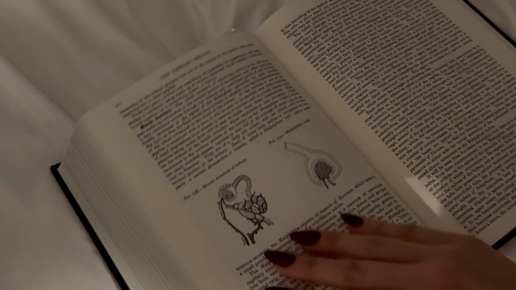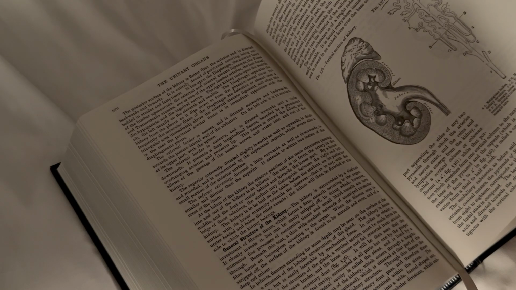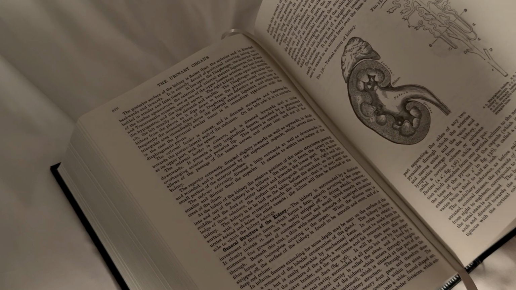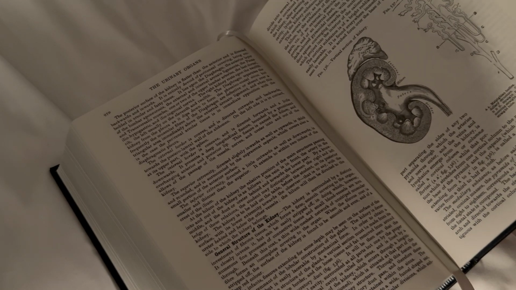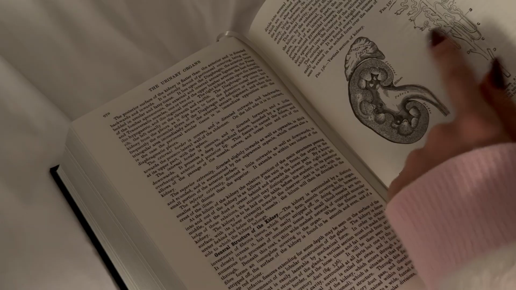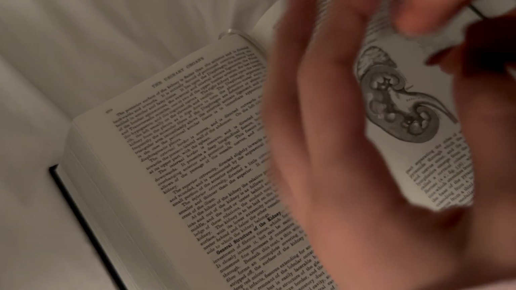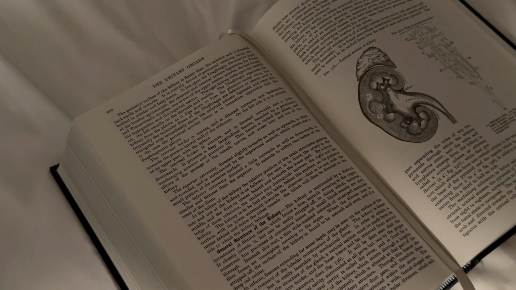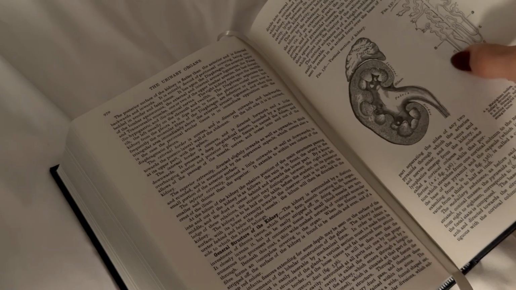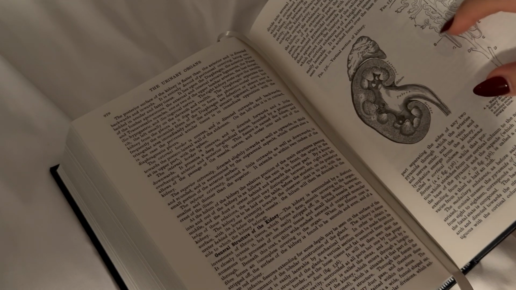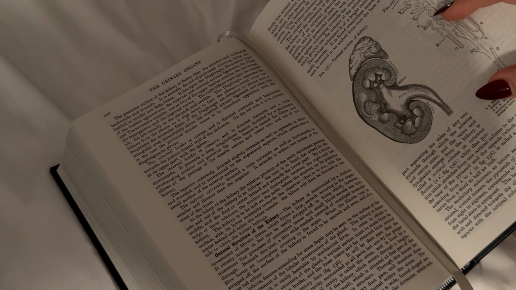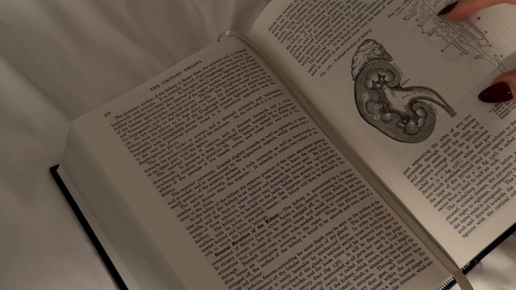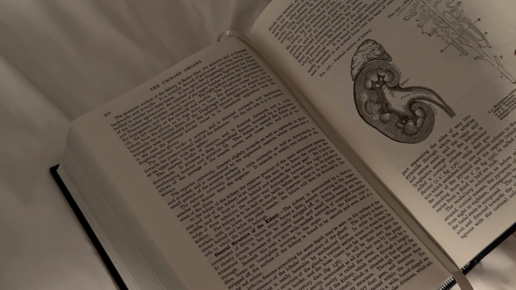the straight or collecting tubule. I think this lacks a lot of images, and I'm an image girly. But I think we can see here that convoluted means really twisted and complex, and we can see the tubule. So we have here the descending limb, the loop and the ascending limb, and then they all drain into the collecting duct.